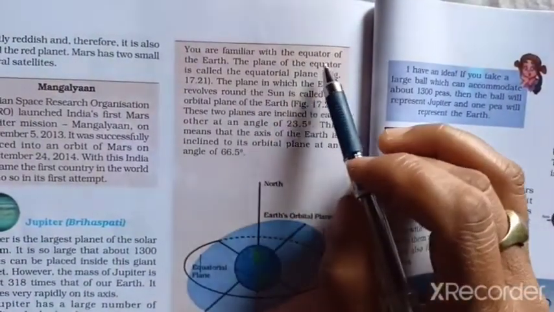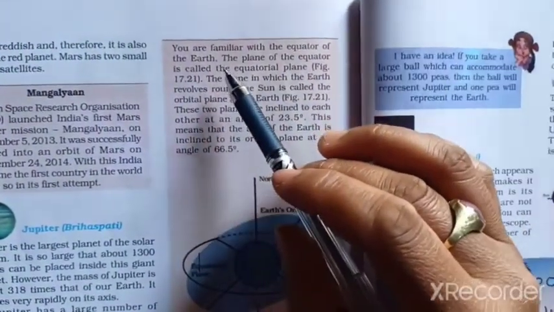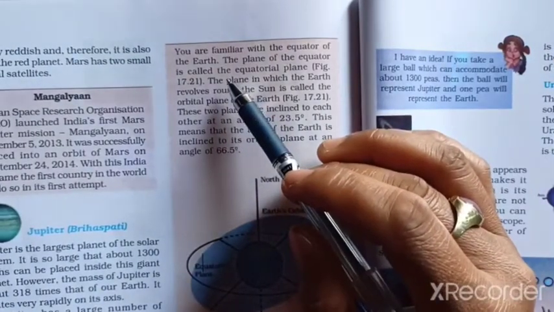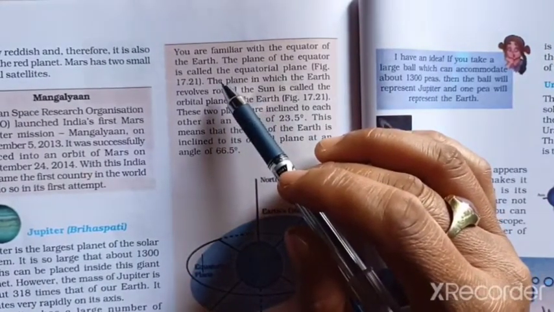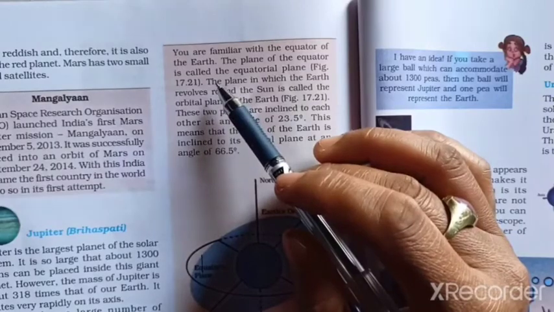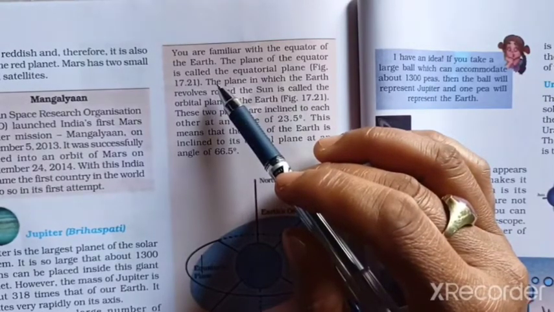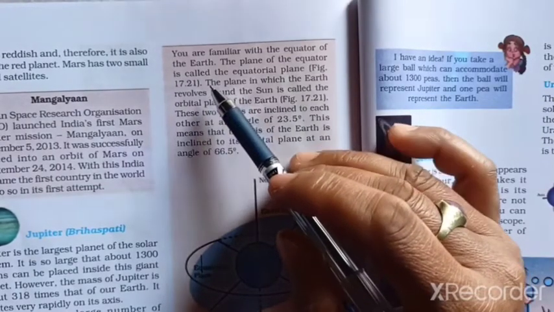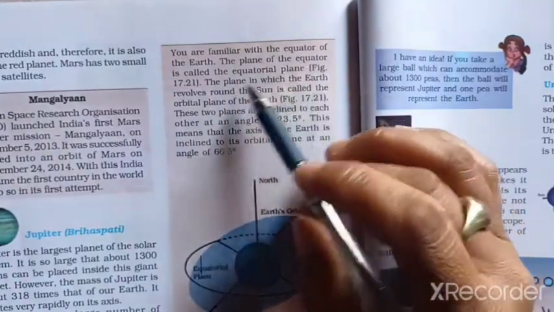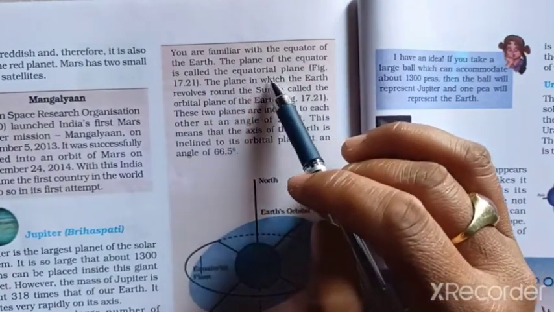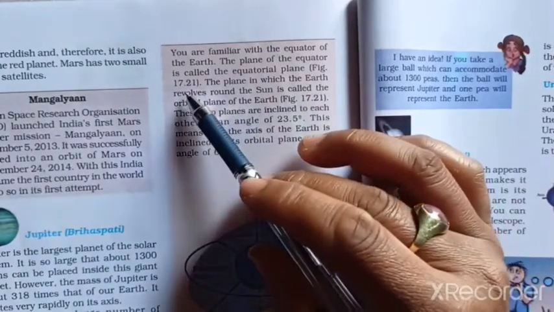You are familiar with the equator of the Earth. The equator is an imaginary line which divides the Earth into two equal hemispheres, that is, the northern hemisphere and the southern hemisphere. The plane of the equator is called the equatorial plane, as in figure number 17.21.